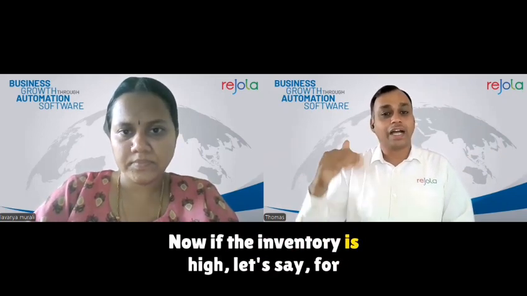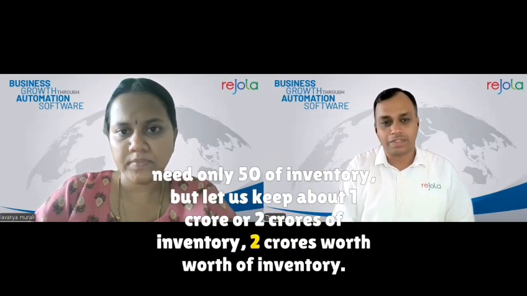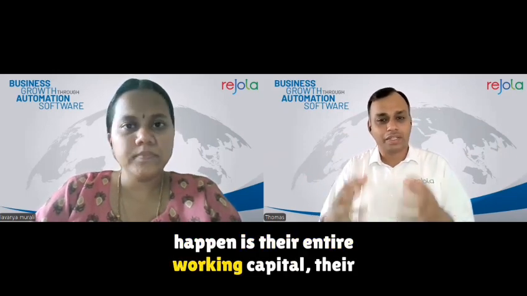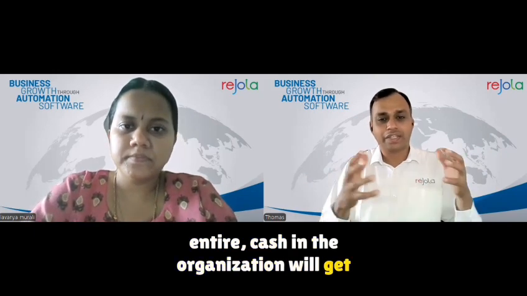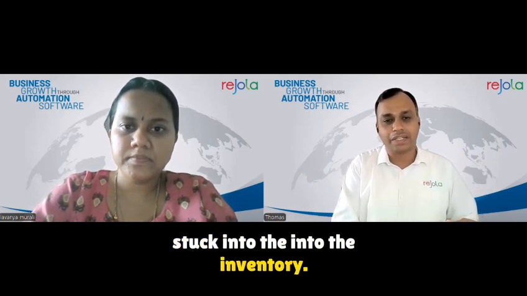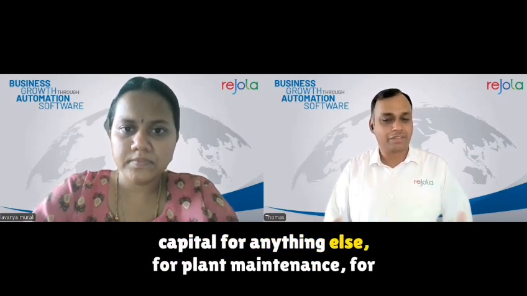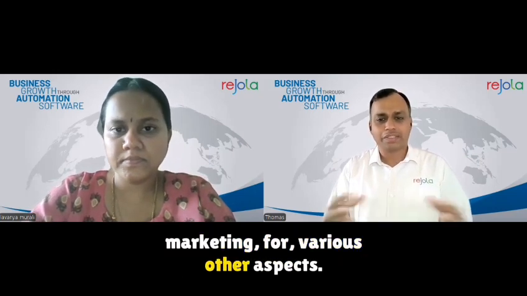Now, if the inventory is high, let's say, for example, the company thinks, okay, we usually need only 50 lakhs of inventory, but let us keep about 1 crore or 2 crores worth of inventory. If the organization thinks that way, their entire working capital, their entire cash in the organization will get stuck in the inventory, and they will not be able to use that working capital for anything else, for plant maintenance, for marketing, for various other aspects.